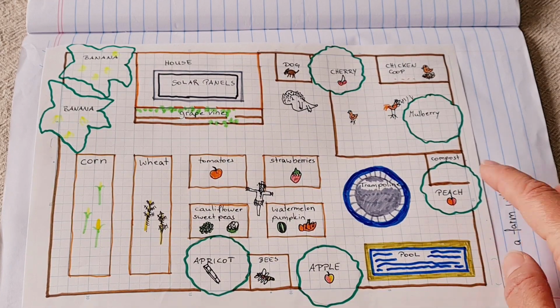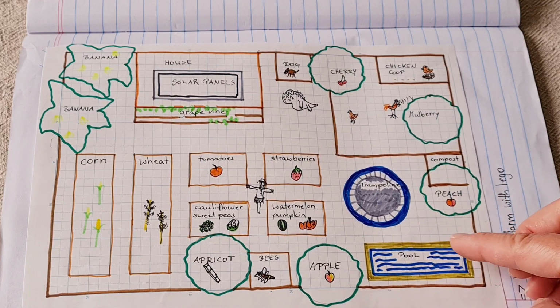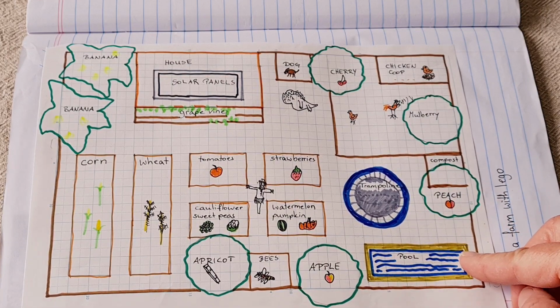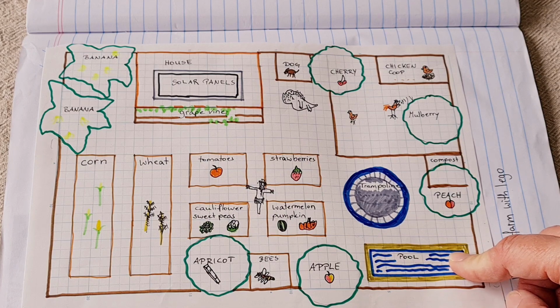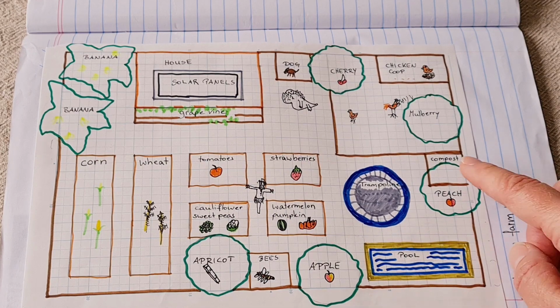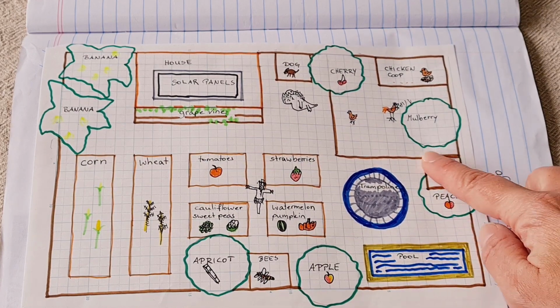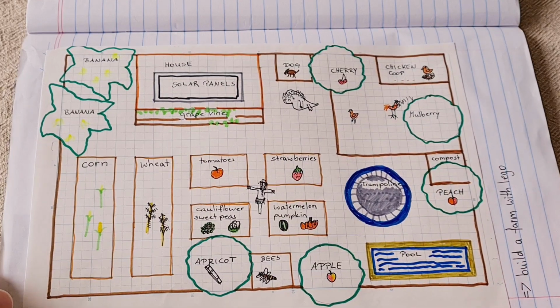And for fun, we also put a trampoline and a pool in, because why not? This one is just an imaginary farm. You can put a playground if you like, or any other fun stuff. You can even put a quad bike track if you want. Anyway, we have a little compost over here as well. Right, so this is the first thing we did.